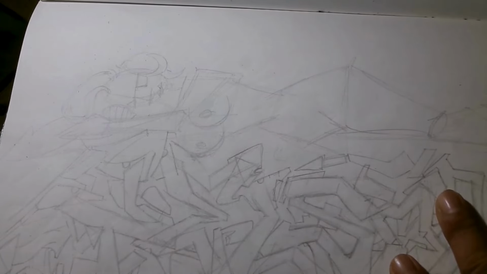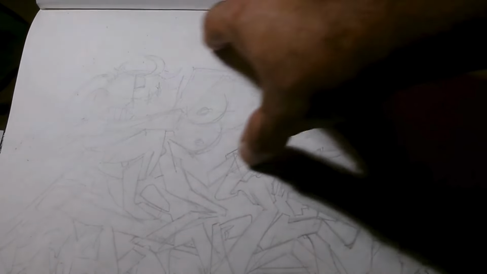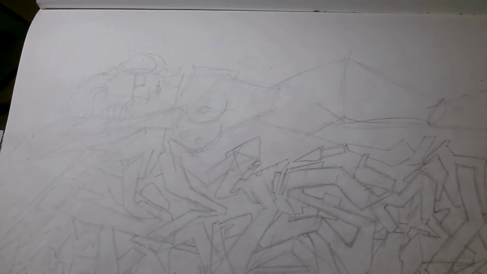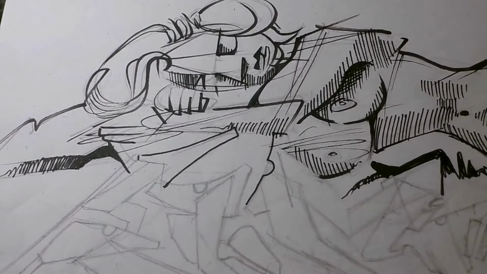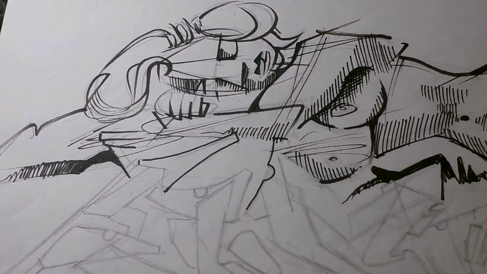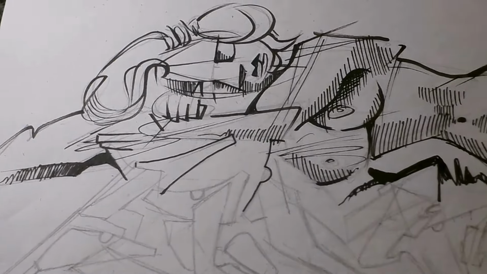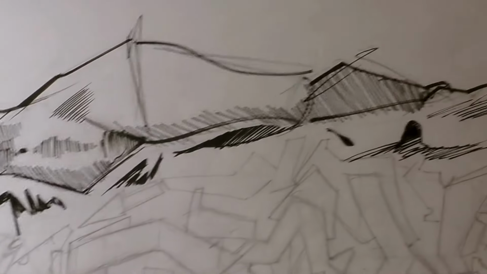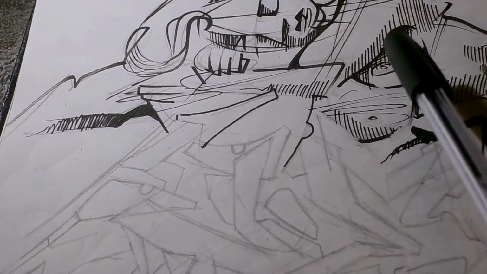Okay. So we're going to start inking now. First I'll work on the character. Alright, so over here, this is how I did the inking. Take a good look at it. That's the figure. And I did it very loosely.